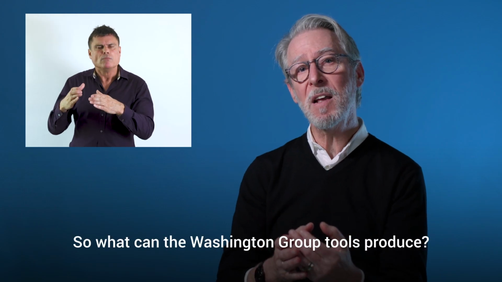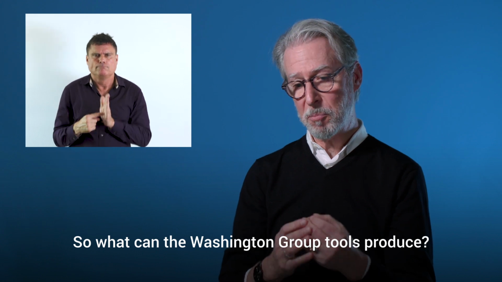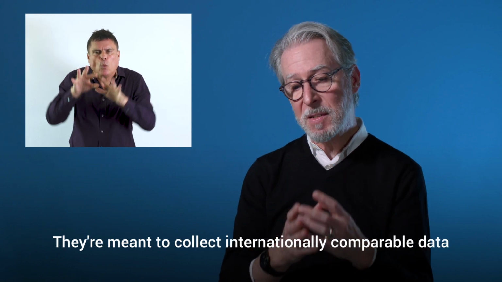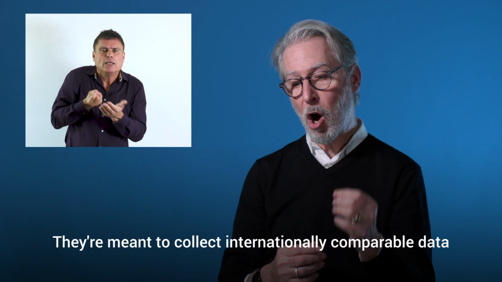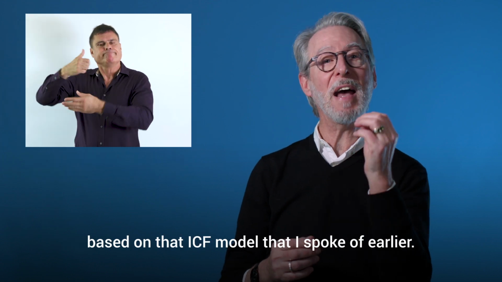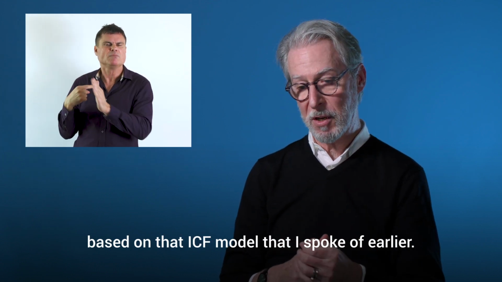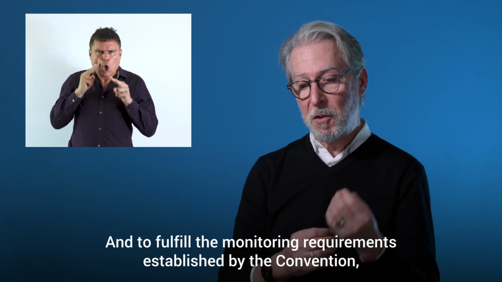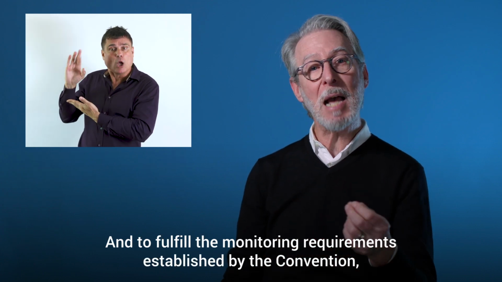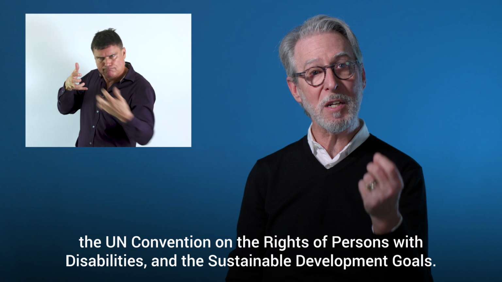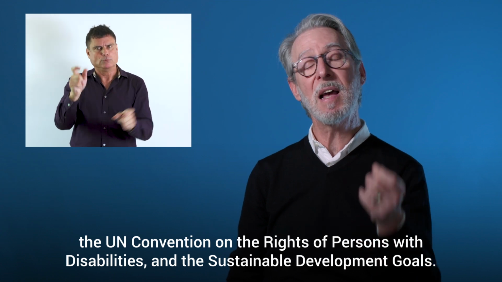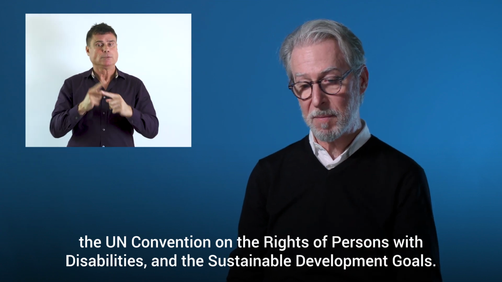So what can the Washington Group tools produce? They're meant to collect internationally comparable data based on that ICF model that I spoke of earlier, and to fulfill the monitoring requirements established by the convention, the UN Convention on the Rights of Persons with Disabilities, and the Sustainable Development Goals.